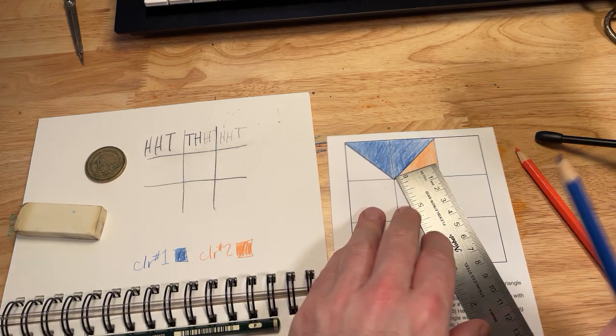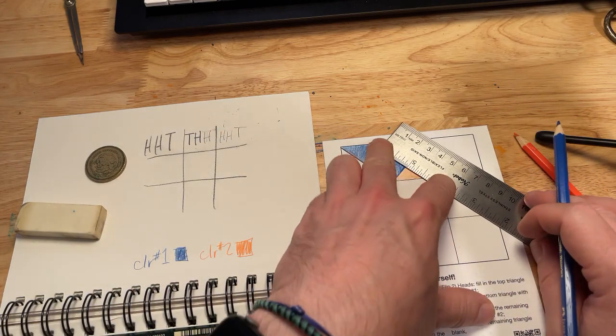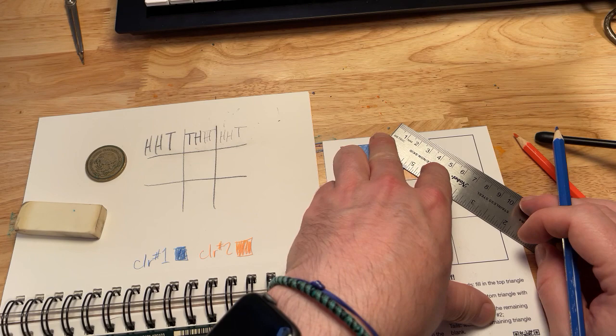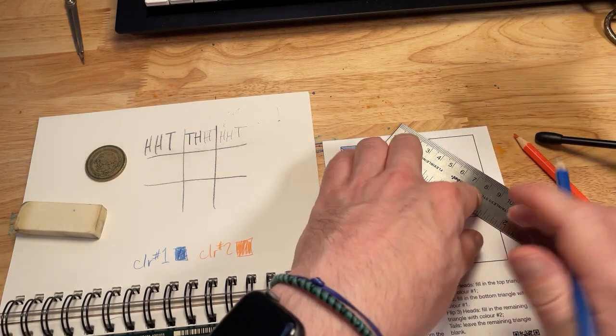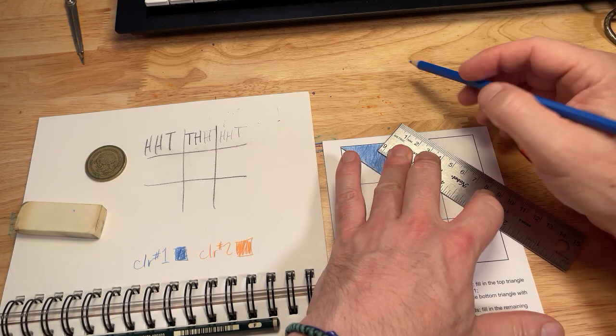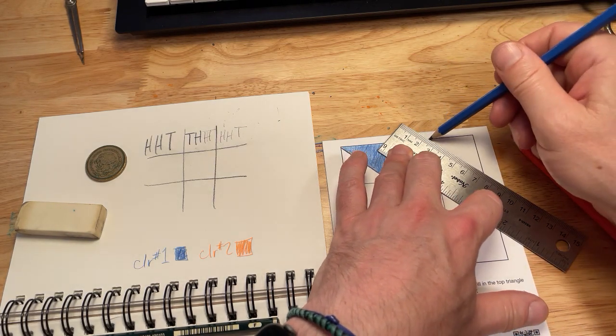Right? Heads, top left to bottom right. And then you fill in the top. Again, apologies for bumping the mic.